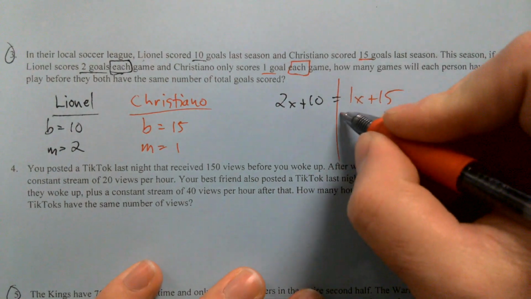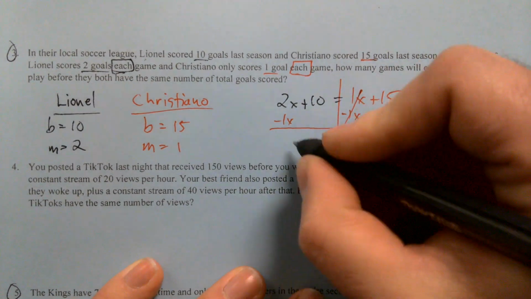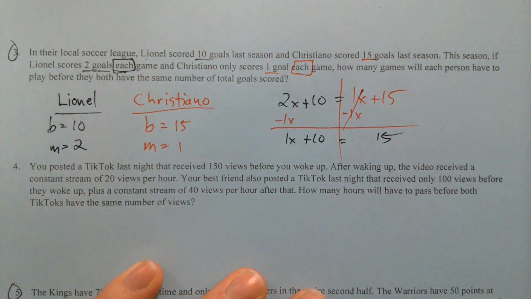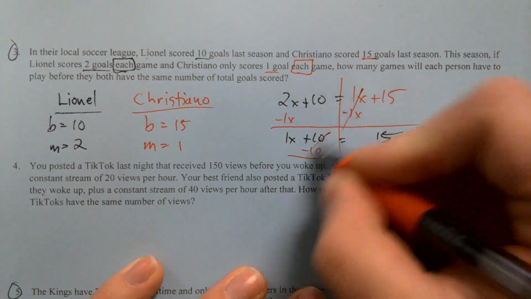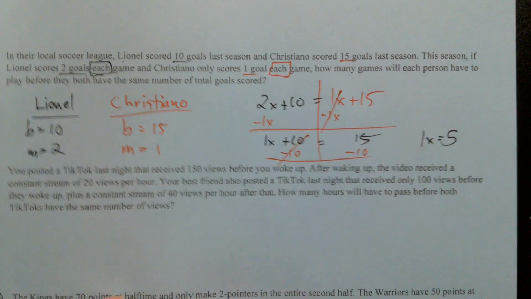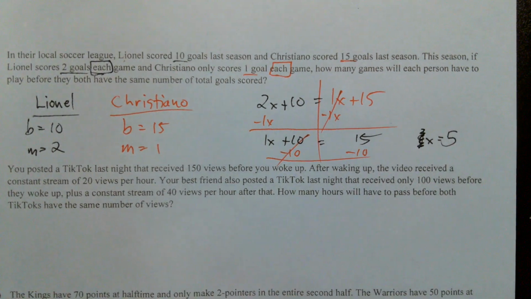First thing we want to do is subtract 1x over to the left. We're left with 1x plus 10 equals 15. Then we subtract 10 over to the right, and we get 1x equals 5. We don't need the 1 in front of our x, so we could just say x equals 5.